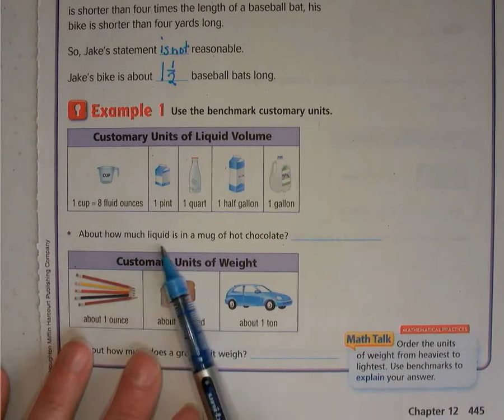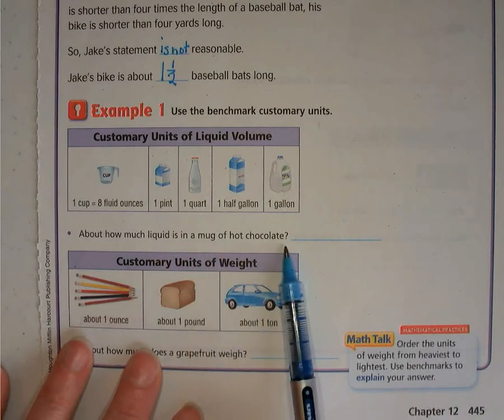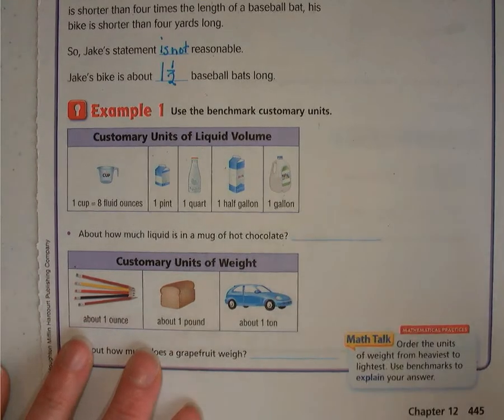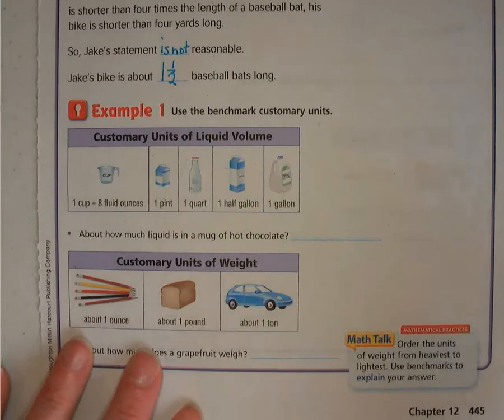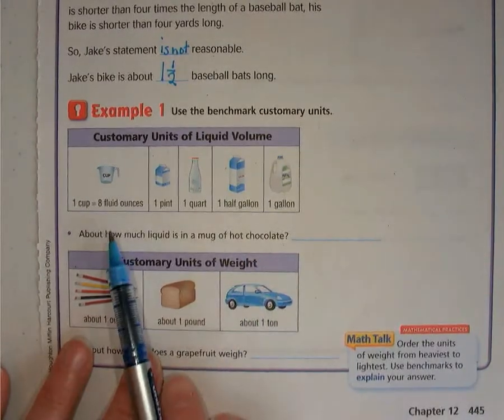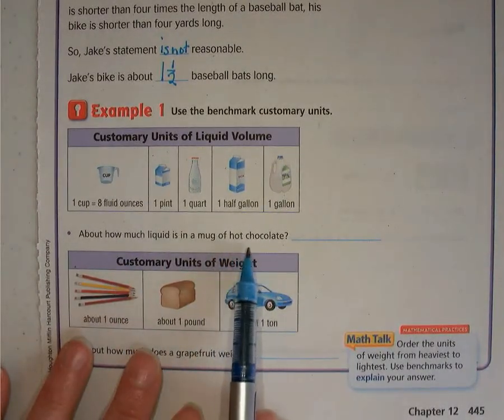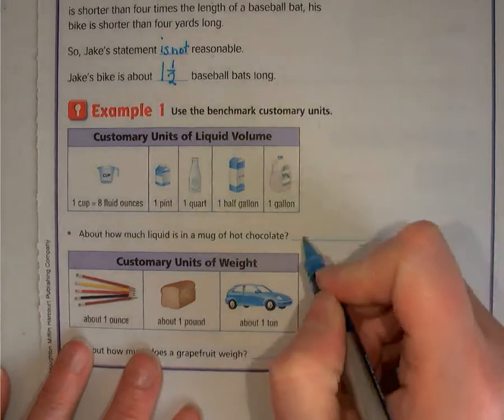About how much liquid is in a mug of hot chocolate? So if you're drinking hot chocolate and you have your mug, your cup, about how many cups would that be? You would get about 1 cup.